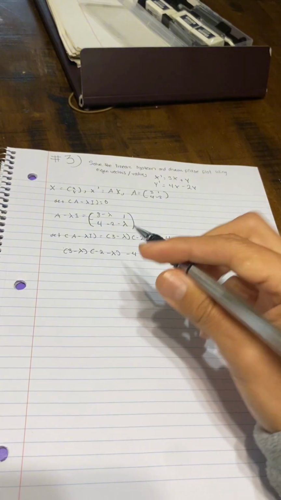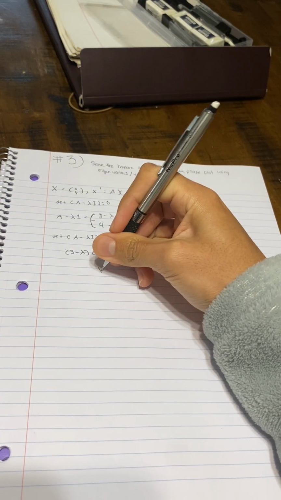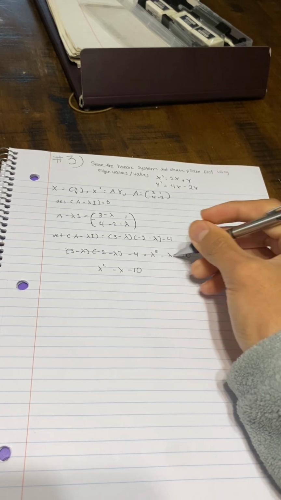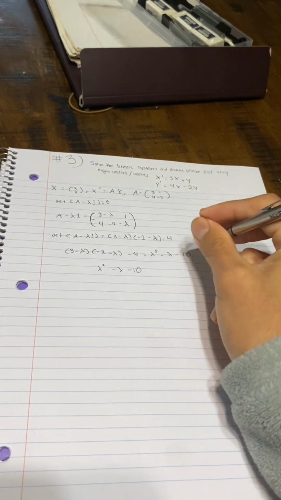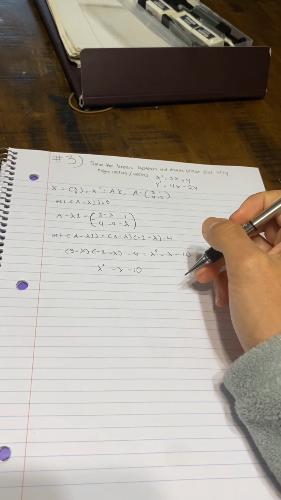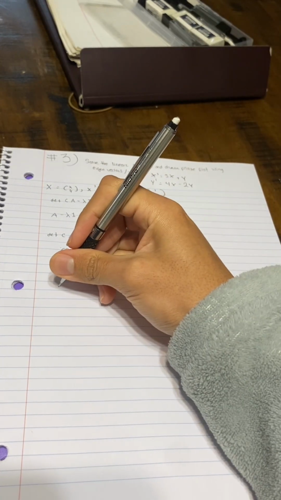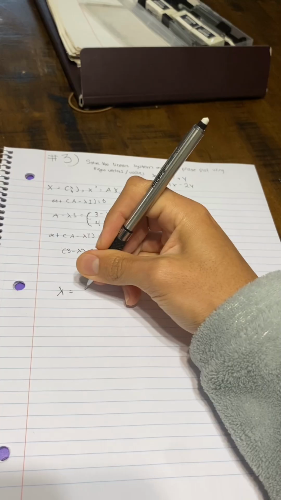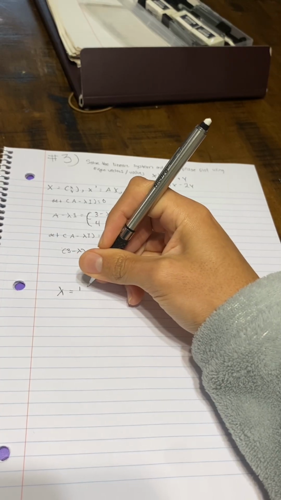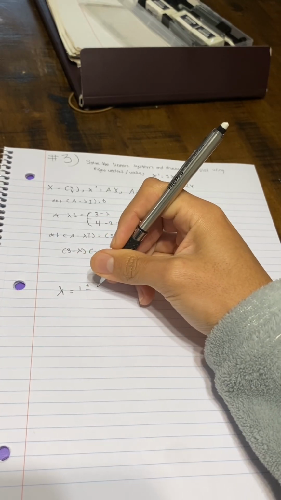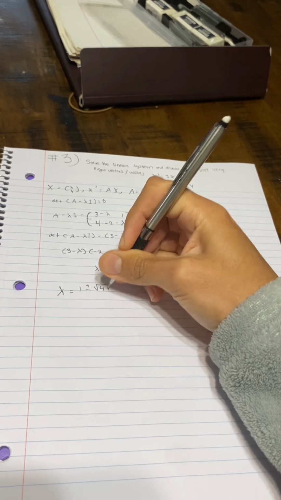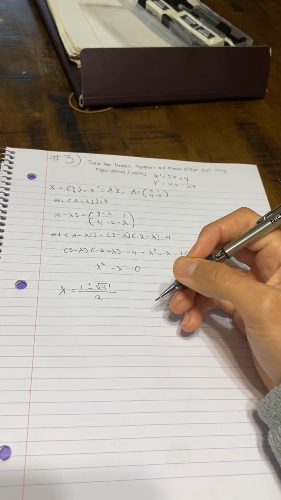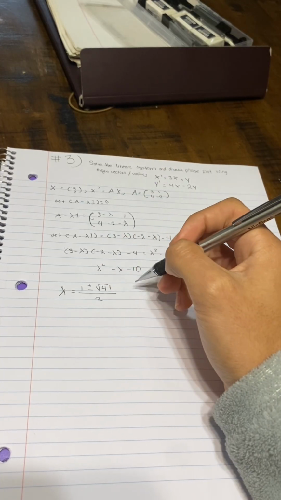So expanding and simplifying, okay, perfect. That's established. So we're going to write lambda equals 1 plus or minus square root 41, over 2. So solving that quadratic gives us this.